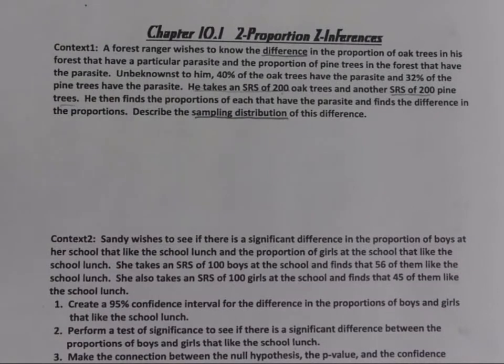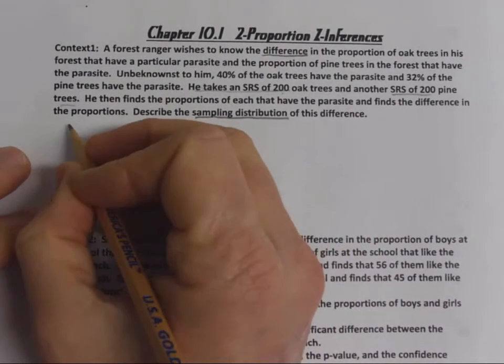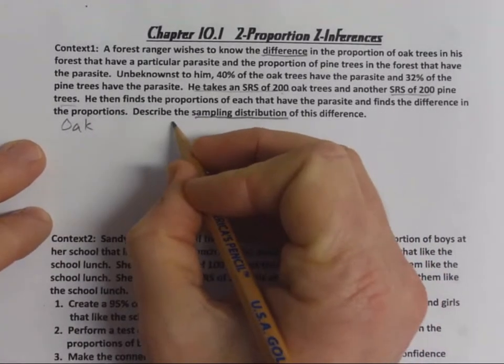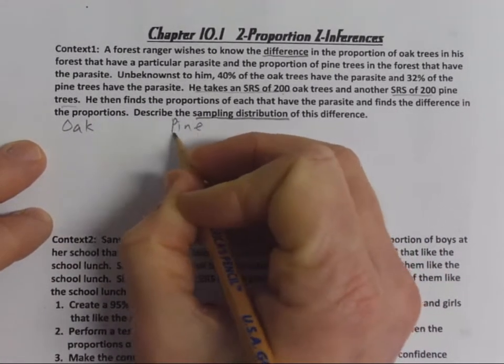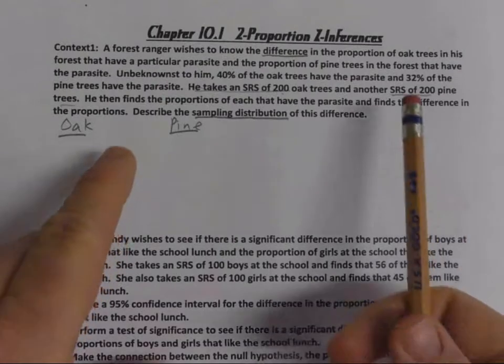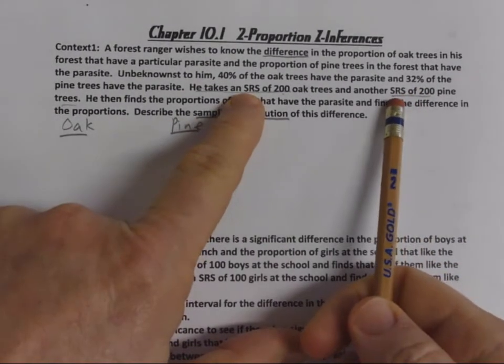Describe the sampling distribution. So what we've got here are two populations. We've got a population of oak trees, and then we've got the population of pine trees. So we've got two populations, and that leads us to believe, hey, this is a Chapter 10 problem because we've got two populations, and we've got two separate samples from those populations.